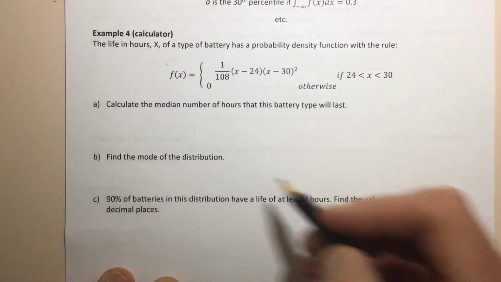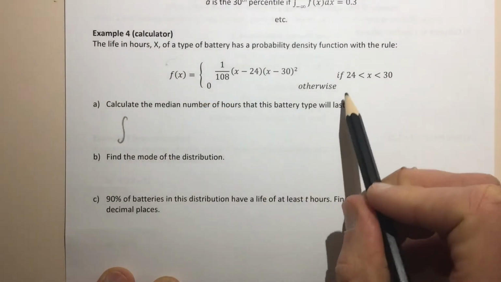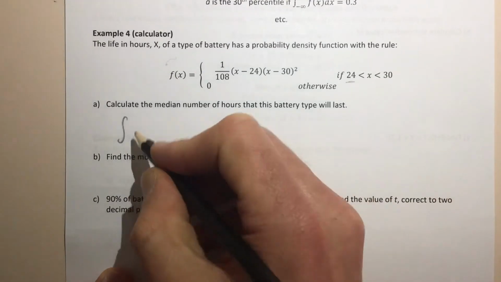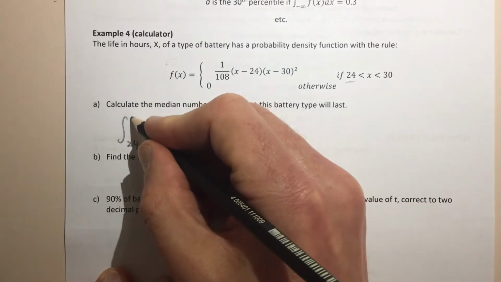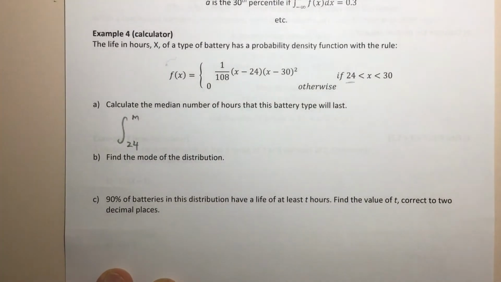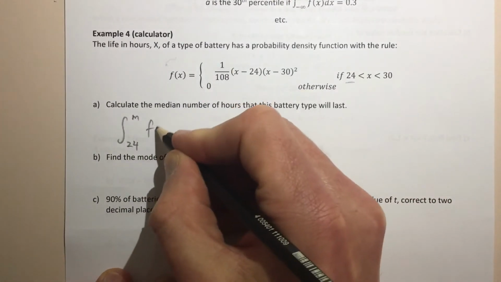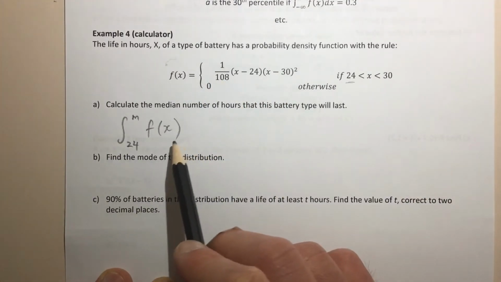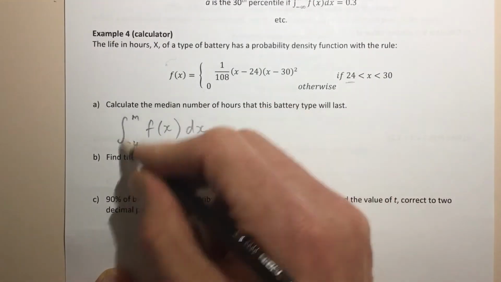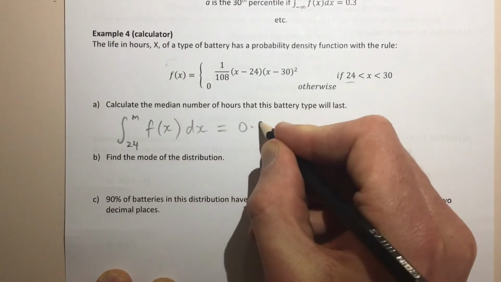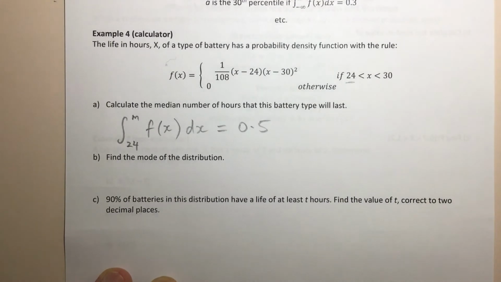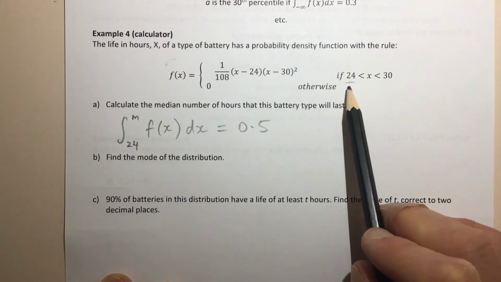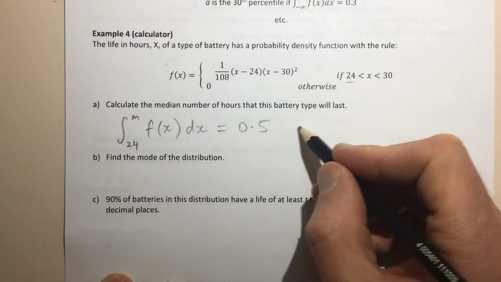If we want to know the median, we say the lower terminal is going to be the smallest possible value, theoretically negative infinity, but in this question, in practice, it's 24. We integrate from 24 up until this value m, which will represent the median. Just to save a bit of time, I'm just going to write f of x instead of the entire function. With respect to x, we let this integral equal 0.5 and solve that for m. That should tell us the value that cuts the distribution in half. And we know from these two values that the median has to be somewhere between 24 and 30, so we've got a bit of a common sense check for our answer there.